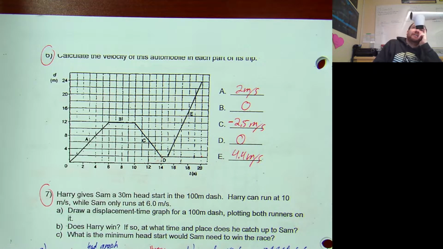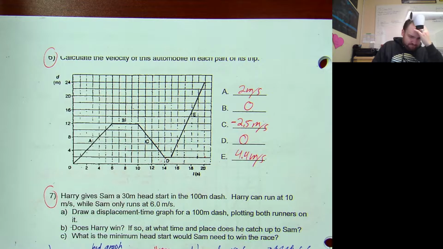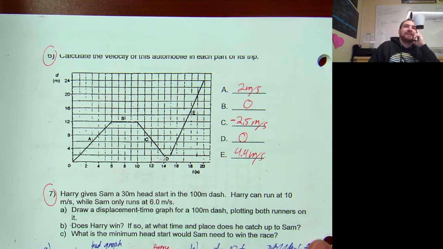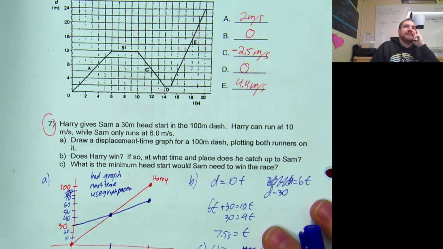Okay, graphing, calculate the velocity of the automobile. These were the values that I got: 2, 0, negative 2.5, 0, 4.4. Question 7. I did not put it on graph paper, and so my scale is all sorts of gross. No, in advance, this is not a nice looking graph. To really make it usable, I would have had to put this thing on graph paper. But you want a graph that looks like that.